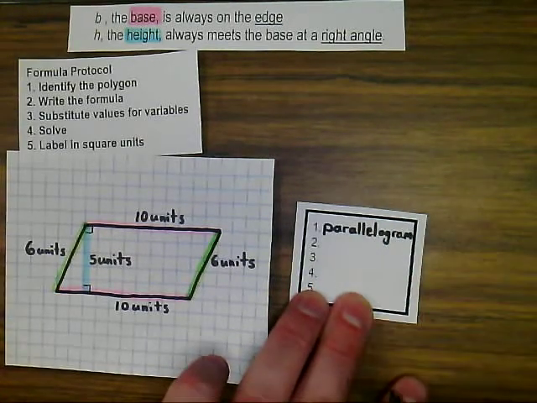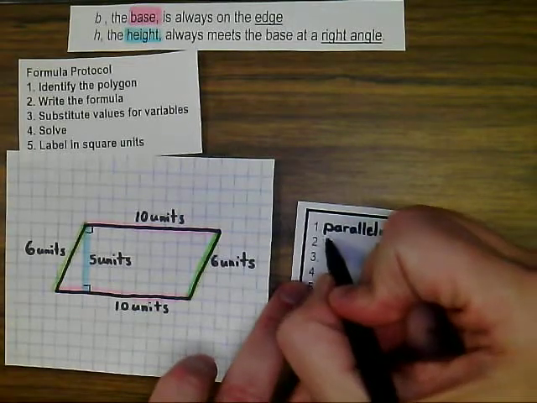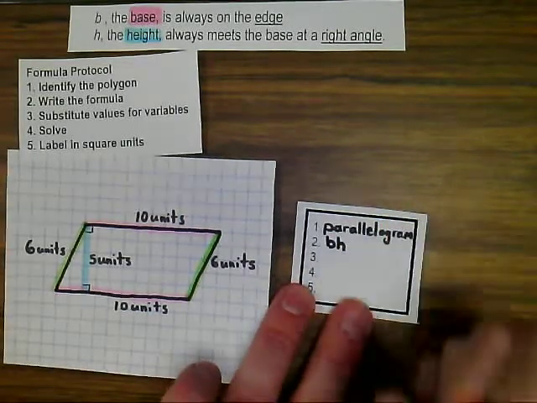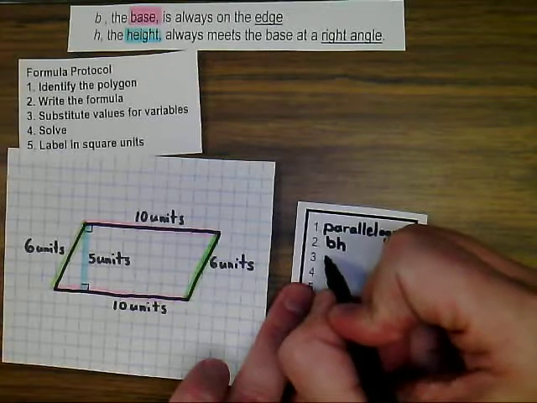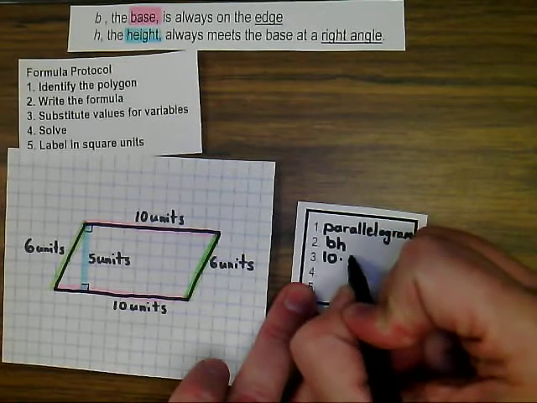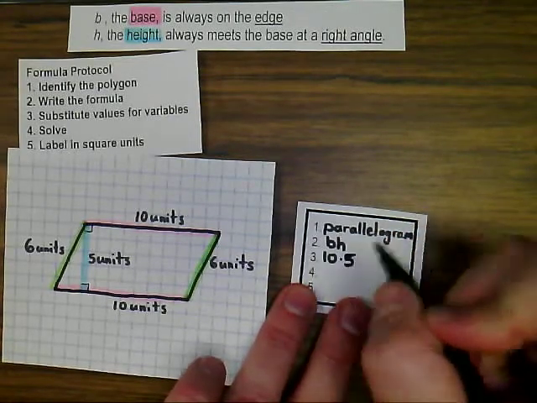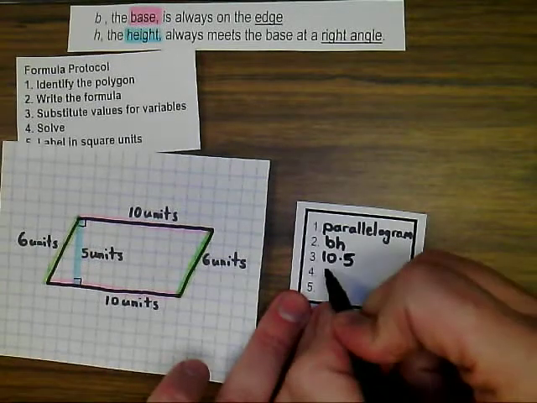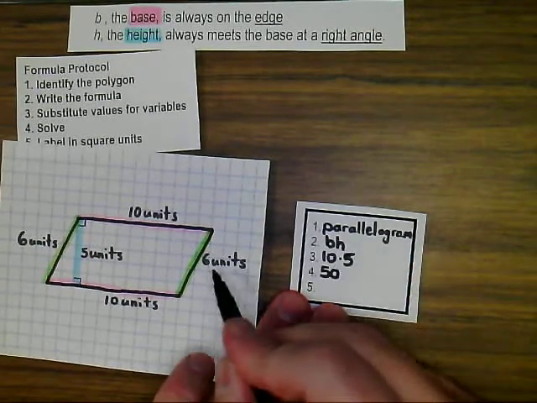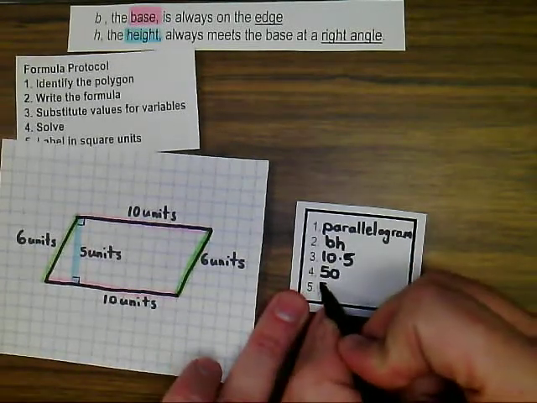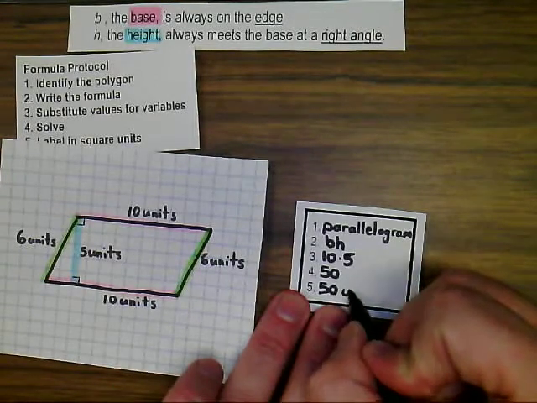And I know the formula for finding the area of a parallelogram is base times height. And my base is 10, and my height meets it at a right angle and is 5. 10 times 5 is 50, and my label's units, so my answer is 50 units squared.